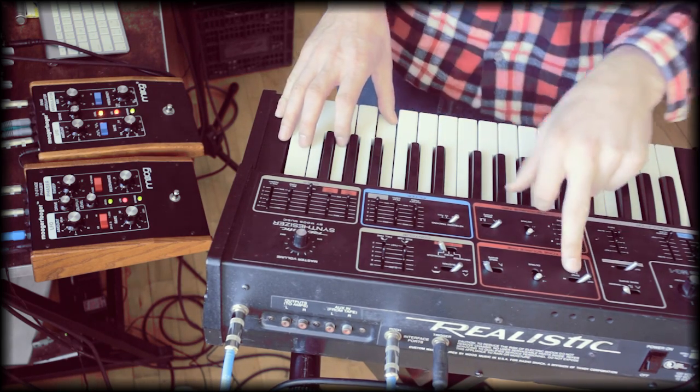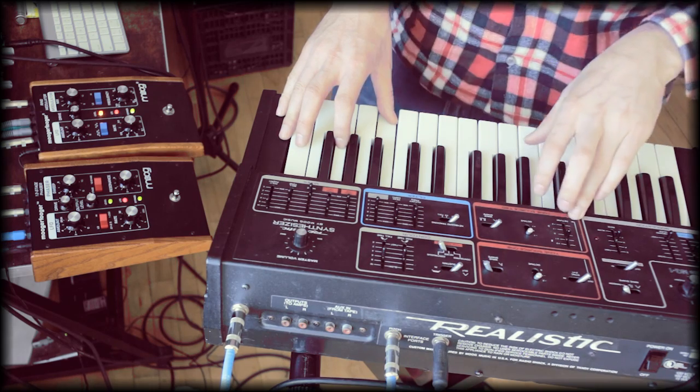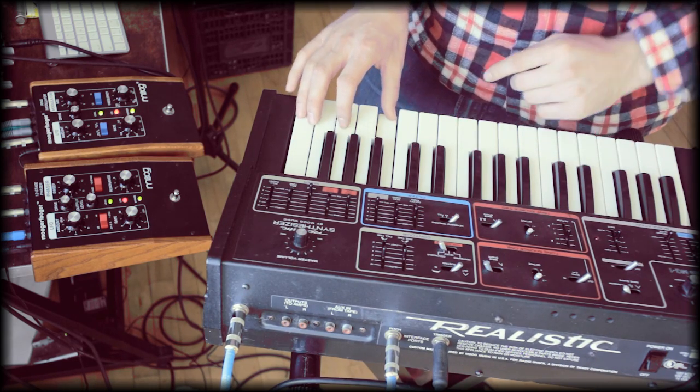So I've just taken the oscillators out of sync and tuned the first and second oscillator to thirds here.